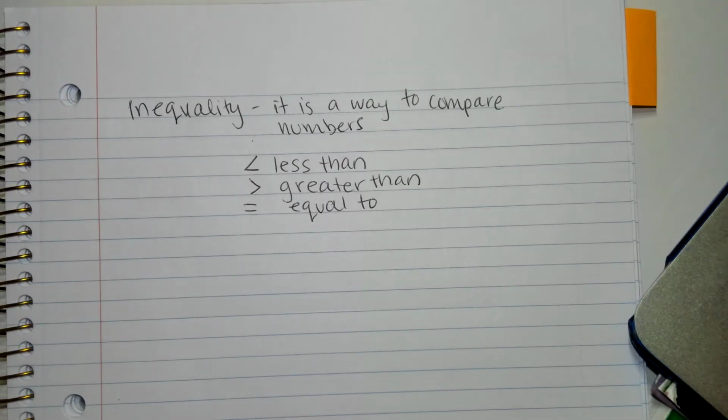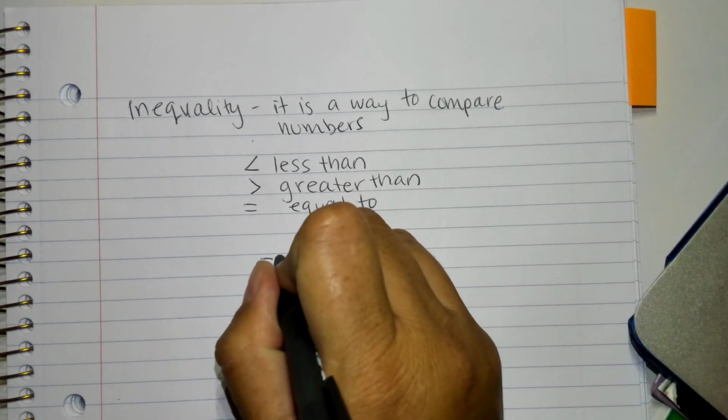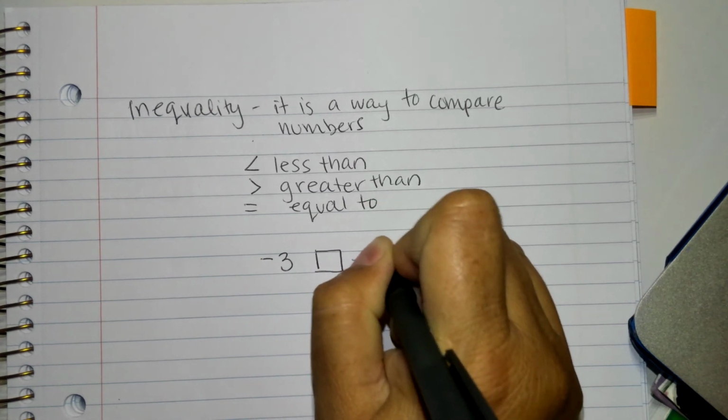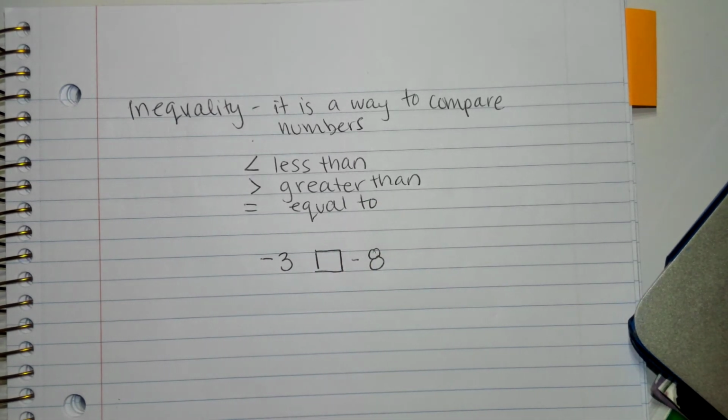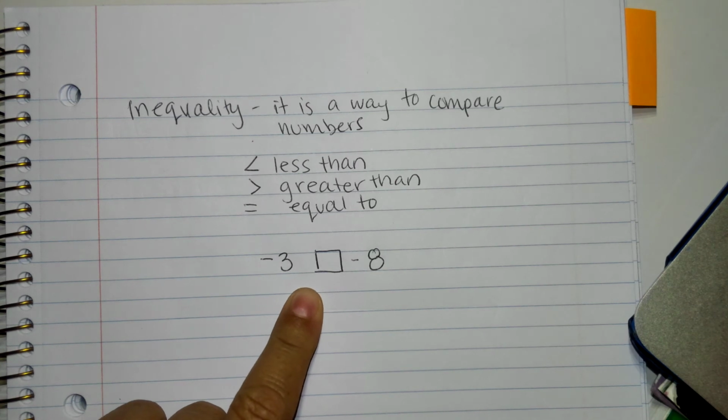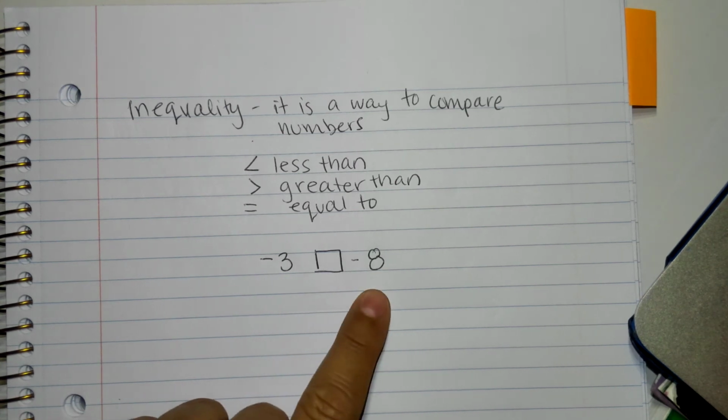Okay, so if I were to compare the number -3 and -8, I know that -3 is 3 places from 0, and -8 is 8 places from 0.